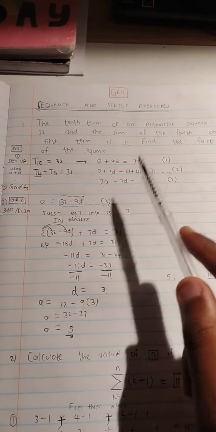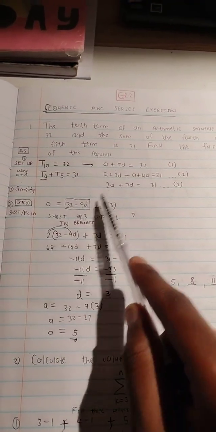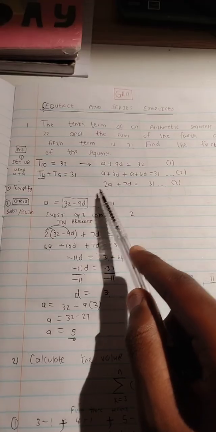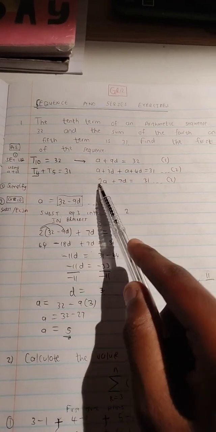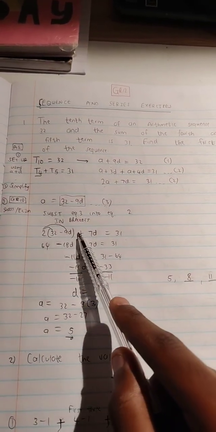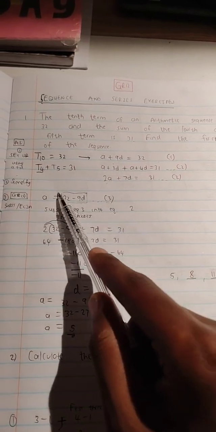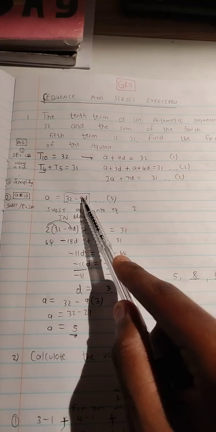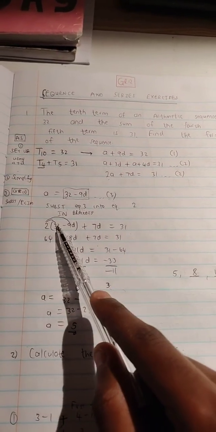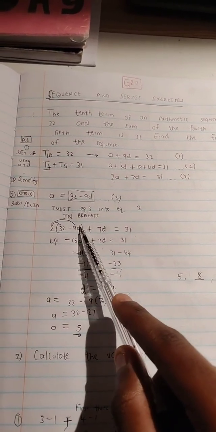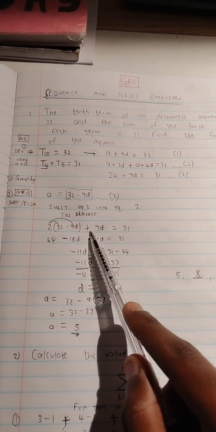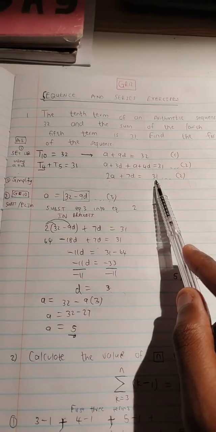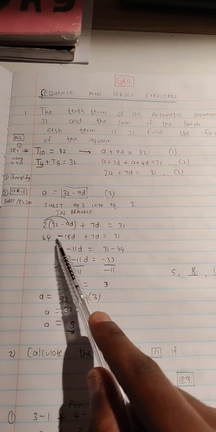Then we took that equation and we substituted into the equation that was untouched, and then we solved for D. Remember, here in the place of A, we substitute 32 minus 9D into brackets. We use brackets when we substitute something. A is 32 minus 9D, so where A is, we substitute 32 minus 9D in brackets, plus 7D is equal to 31. All right, then we solved for D.